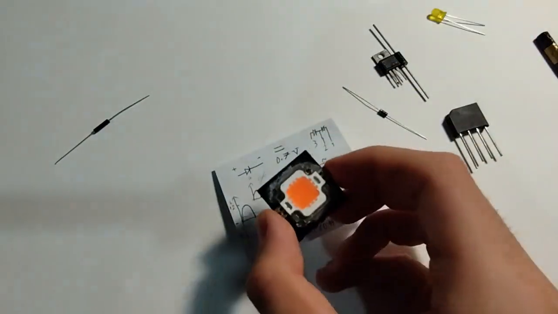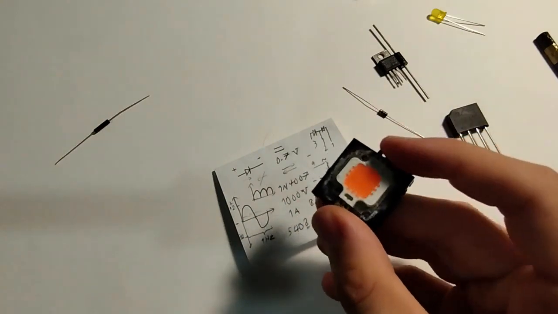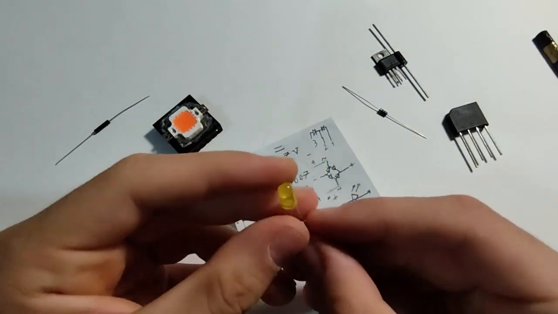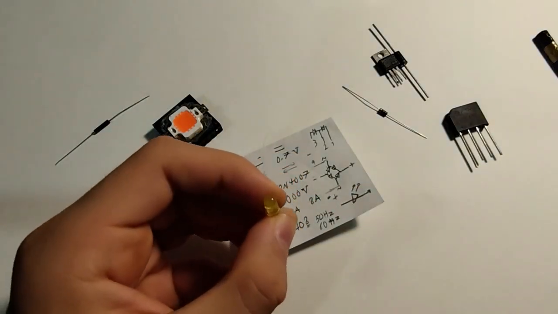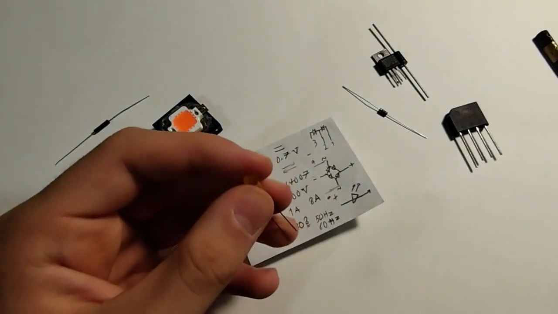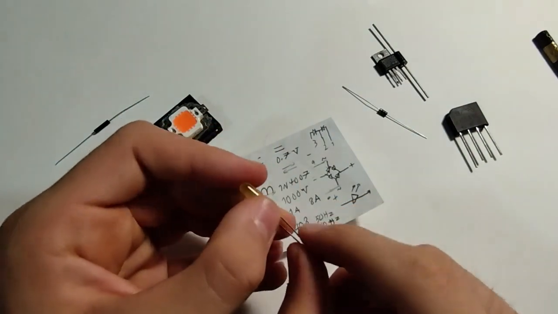The other one is a power LED. That's an LED too, but it's much more powerful. But what's the difference? For this LED, we should put a voltage of about 3 volts, and the current flow is about 10 milliamps, which means it's not too much.